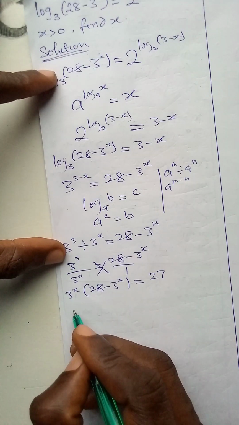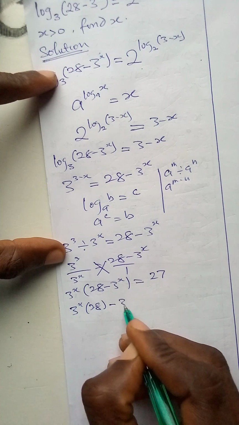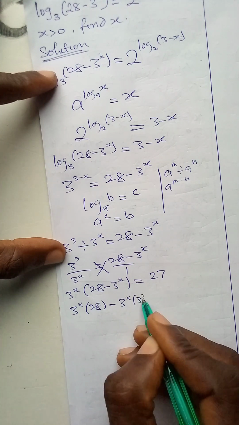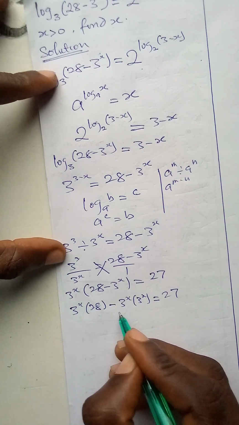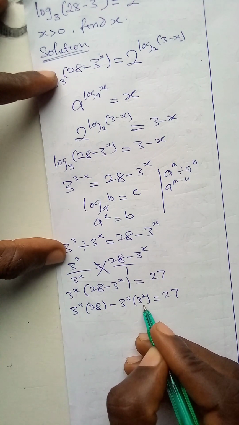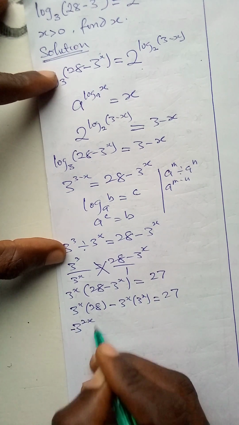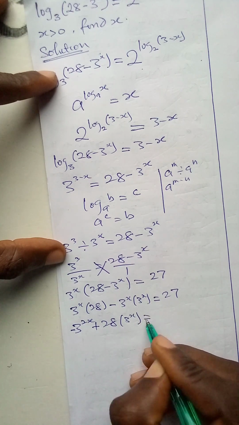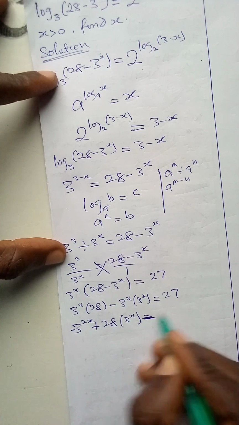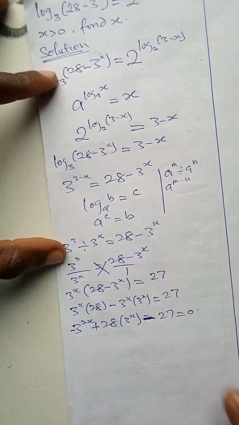Now, if I open the bracket, 3 to power x times 28 minus 3 to power x times 3 to power x will give me 27. Now, 3 to power x times 3 to power x is like saying 3 to power 2x. There is a minus in front of it, plus 28 times 3 to power x is equal to 27. So I will now bring this 27 to this side to give me minus 27 is equal to 0.